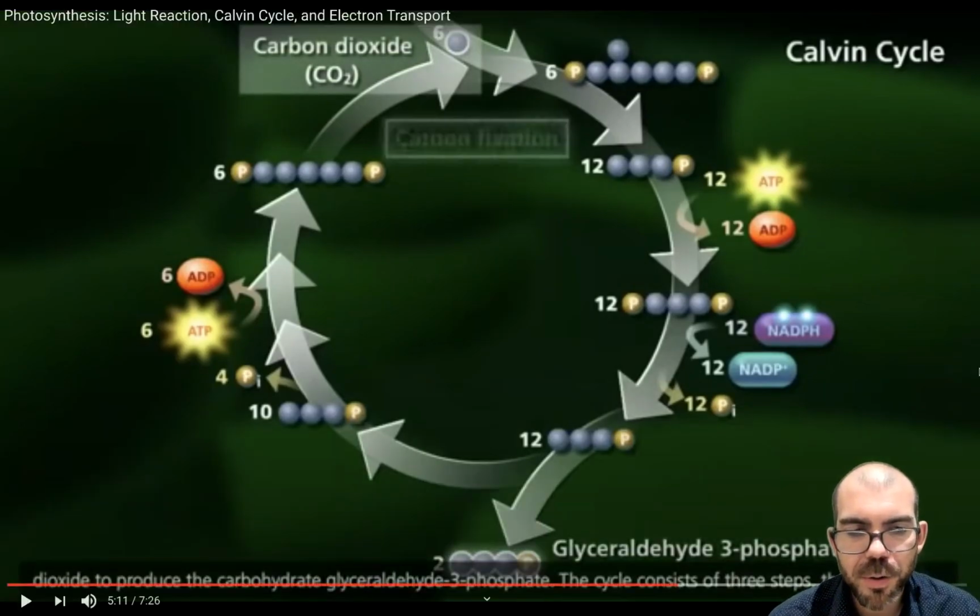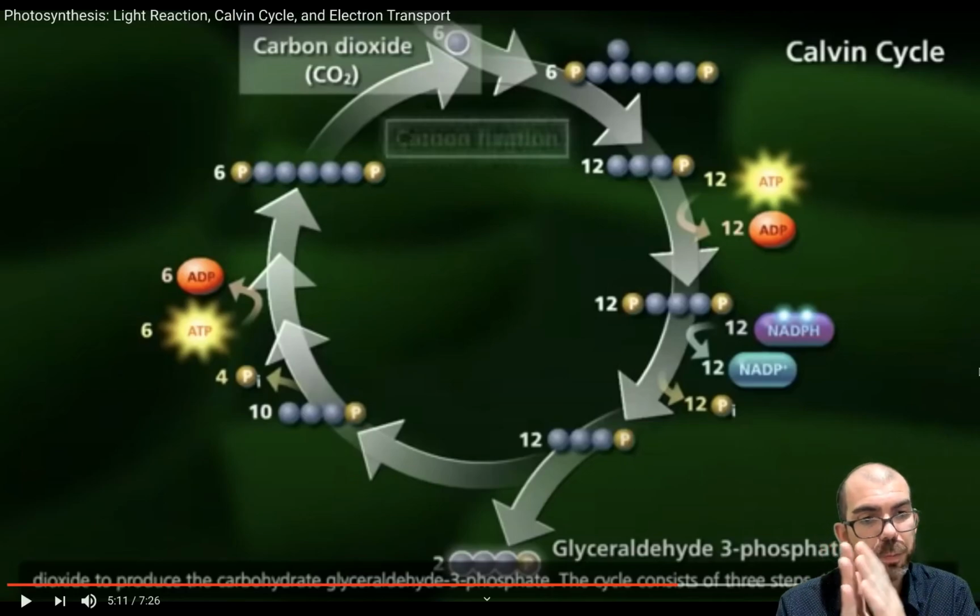A note about glyceraldehyde 3-phosphate, G3P, you've seen that before. You've seen that in glycolysis when we first split glucose. With G3P, if you combine two G3Ps together, you get one glucose. This process is rather confusing, but keep in mind for every G3P it makes, if it makes two of those G3Ps, the plant has now synthesized one glucose.